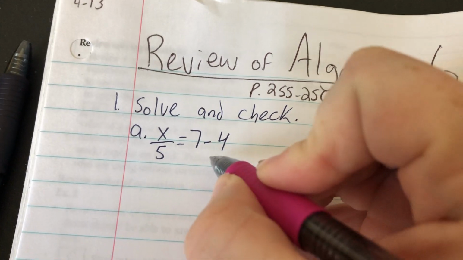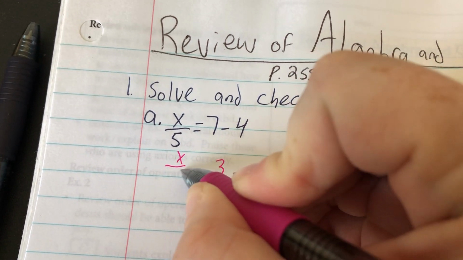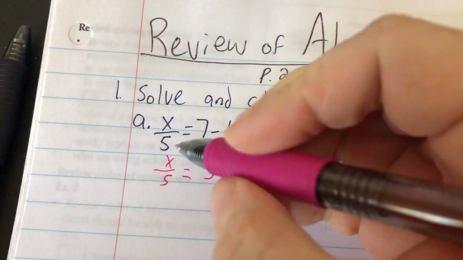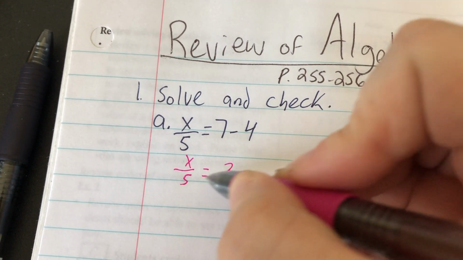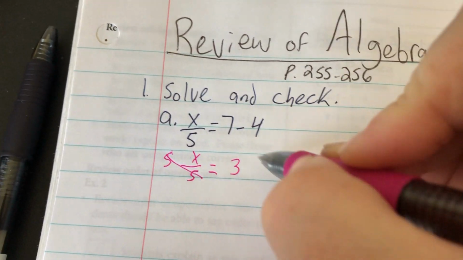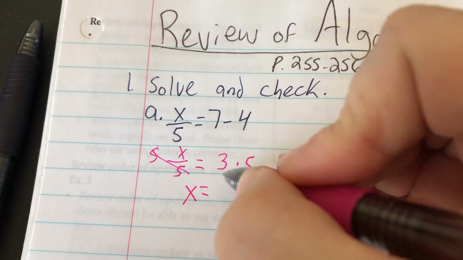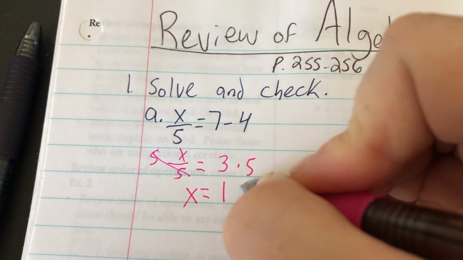So we can simplify this side. 7 minus 4 is 3. So x over 5 equals 3. Since this x is divided by 5, if we multiply both sides by 5, we can get rid of that. So times 5, x equals 3 times 5, which is 15.